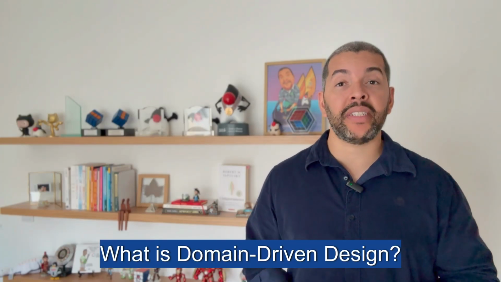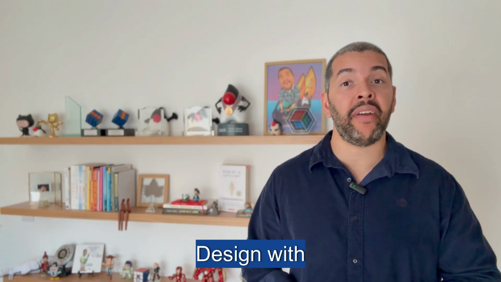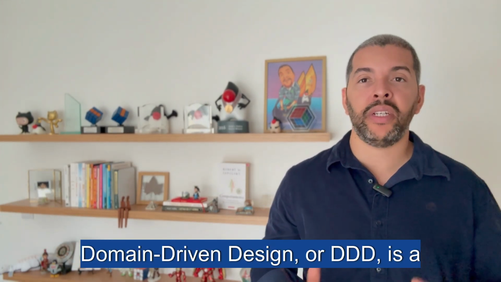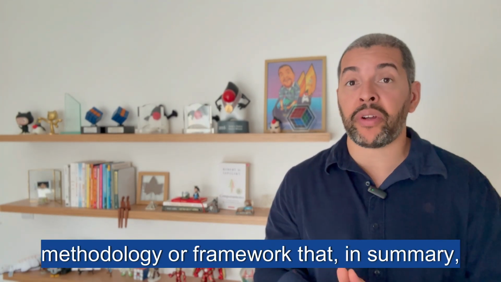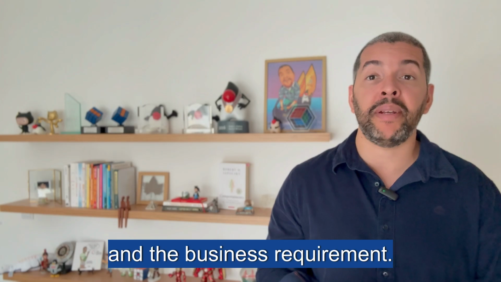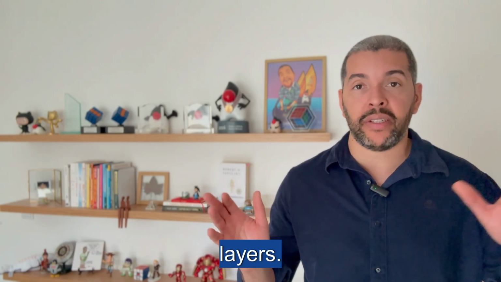What is domain-driven design? Does it make sense using domain-driven design with AI in 2026? Domain-driven design, or DDD, is a methodology or framework that, in summary, has a goal to focus primarily on what the client needs and the business requirement. How do they do that? Basically, it has two layers.